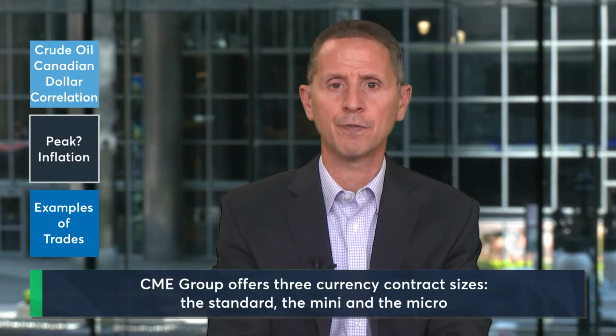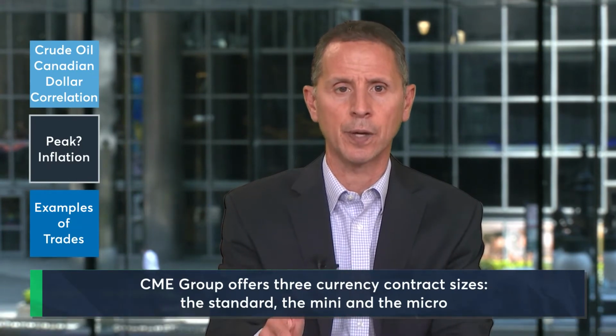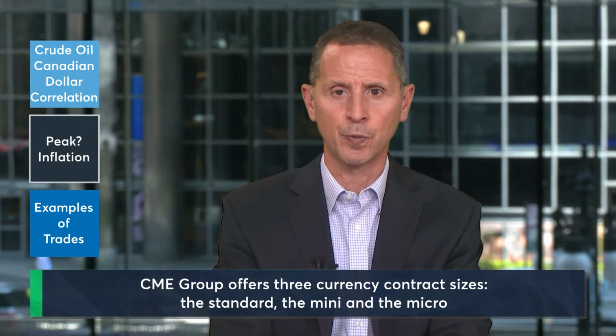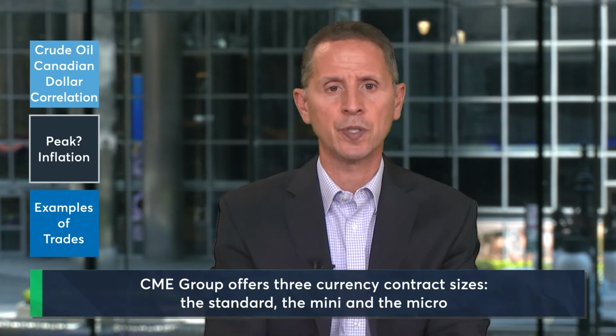Now, CME Group offers 3 different size currency contracts, the standard, the mini, and the micro, in order to match a trader up with their preferred risk tolerance. We're going to be using the micros in these examples.